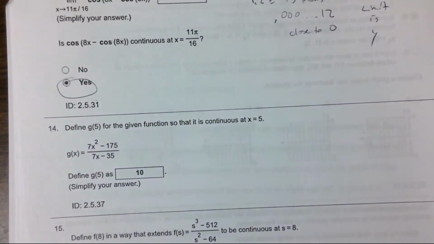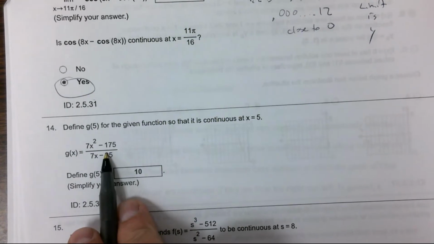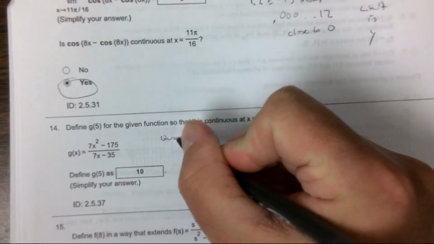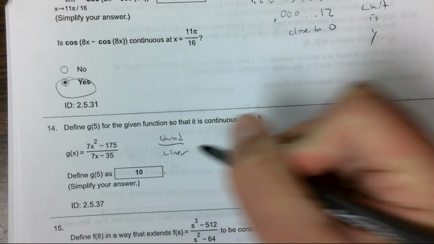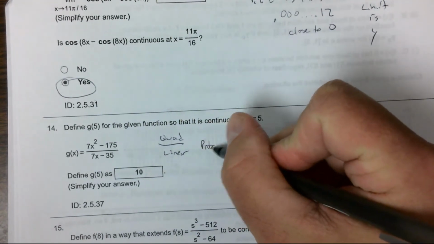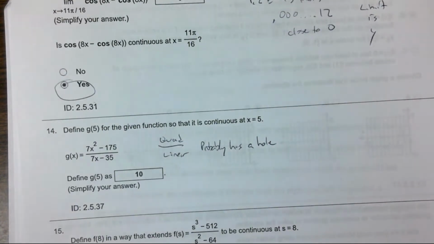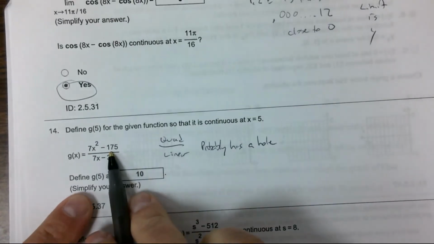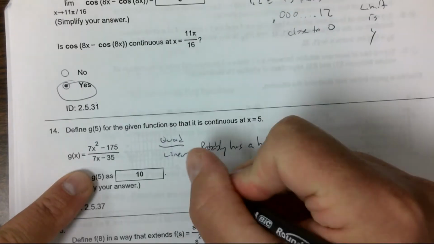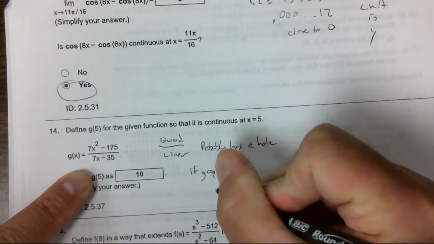Now on this one, define g of 5 so that it is continuous. When I see the format of the problem, I see a quadratic in the numerator and a linear in the denominator, and so it probably has a hole. In fact, if I graph it, I bet it's going to be slanted, not like a parabola.